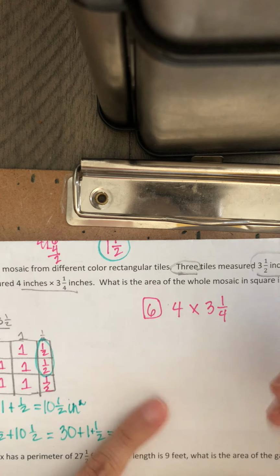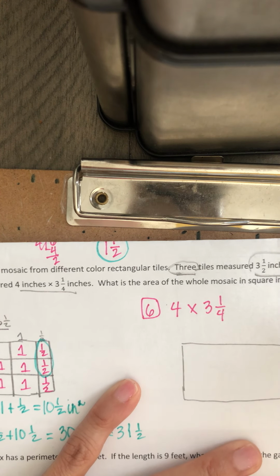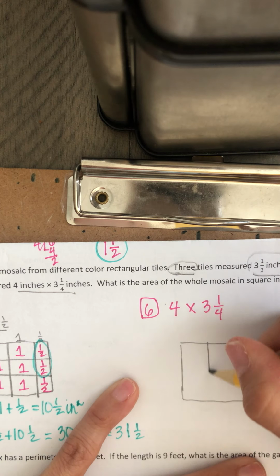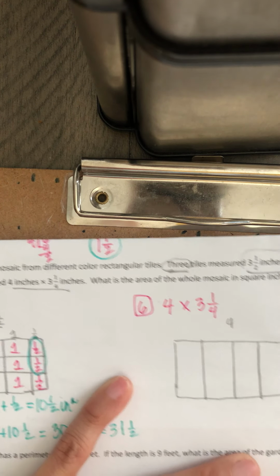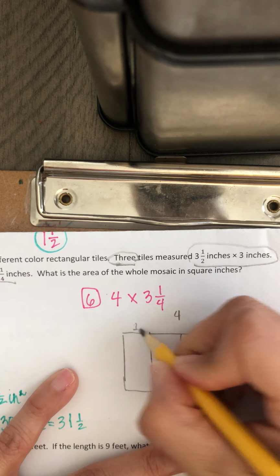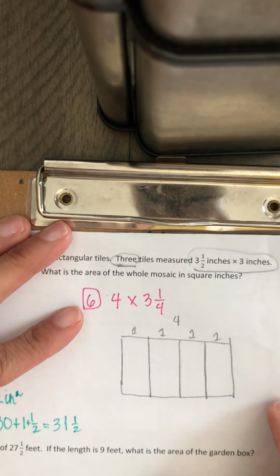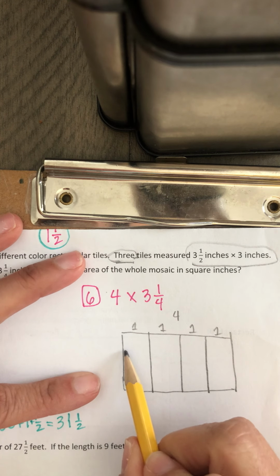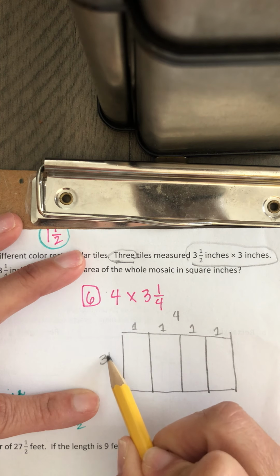So that's easy. I'm going to go ahead and get my area model set up. Okay, so I'm going to separate this into 4 groups here because I'm going to put my 4 up on top, right? So we're just going to label the 1, 1, and 1. I'm going to try to move quickly because I don't want to make this video that long. And then I have my 3 and a 4th, right?